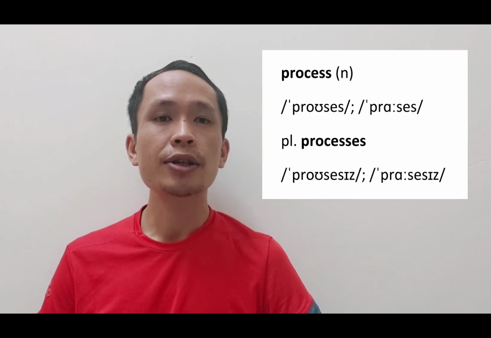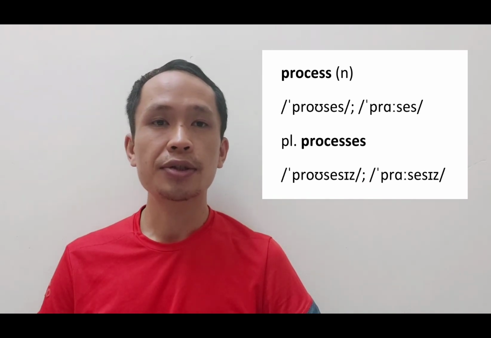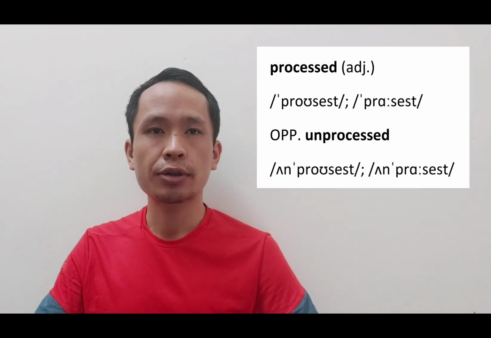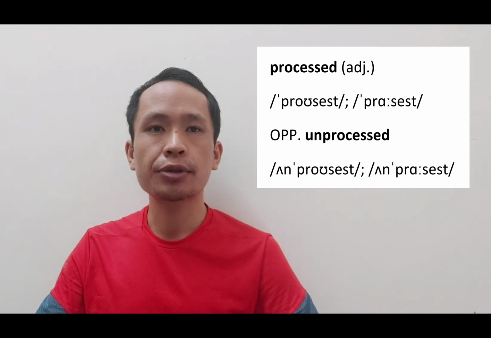Process can also be a noun with the plural form being processes. Its adjective is processed.